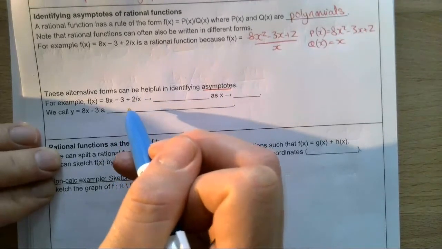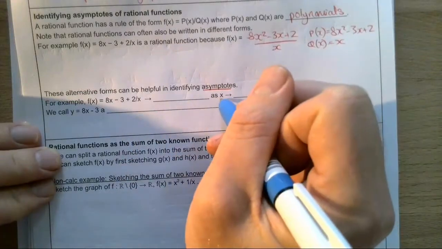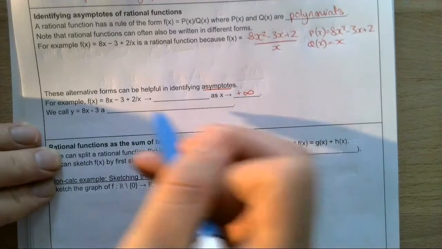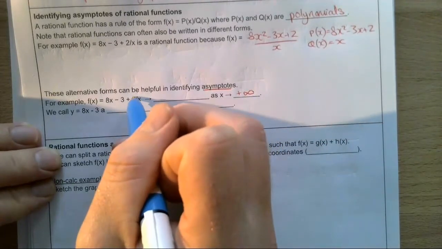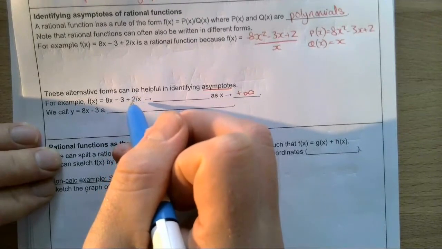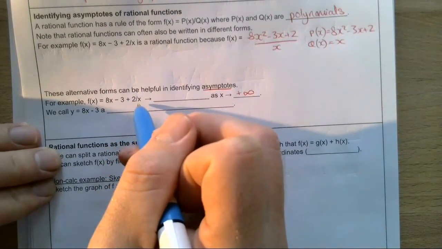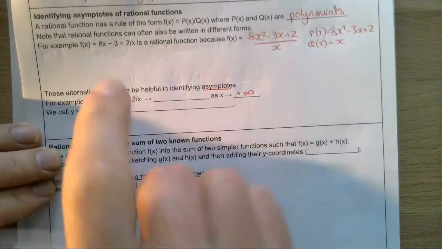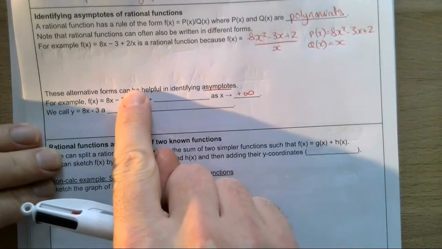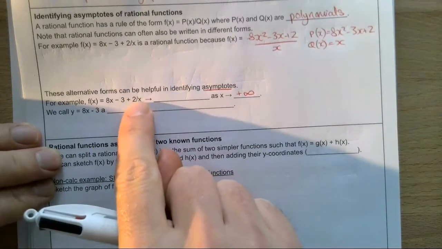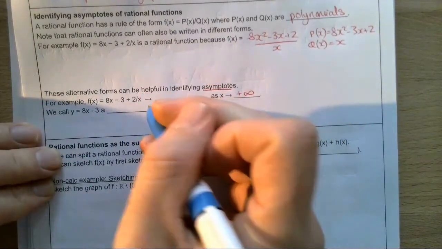So if x tends to positive infinity, well, what's going to happen here is this last term, the 2 over x, that's going to be positive and really, really small, getting smaller and smaller and smaller. So what that means is f of x is going to get closer and closer to the other bit, the 8x minus 3, because the 2 over x is going to disappear.